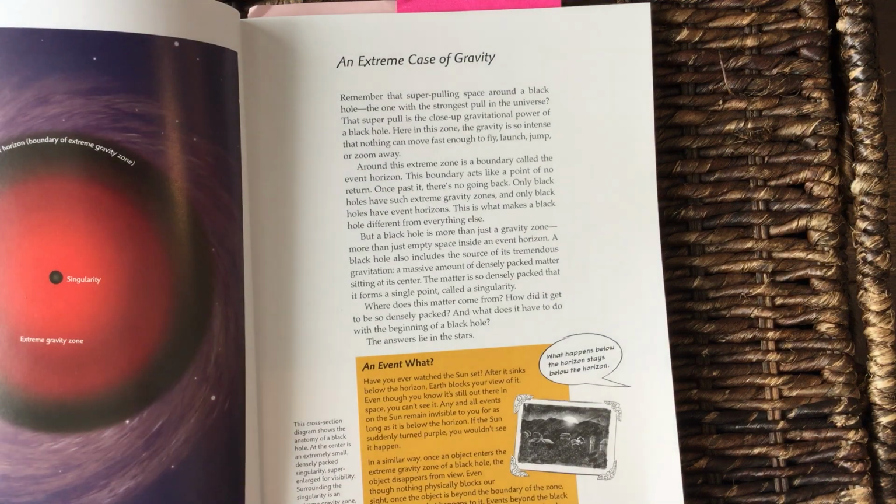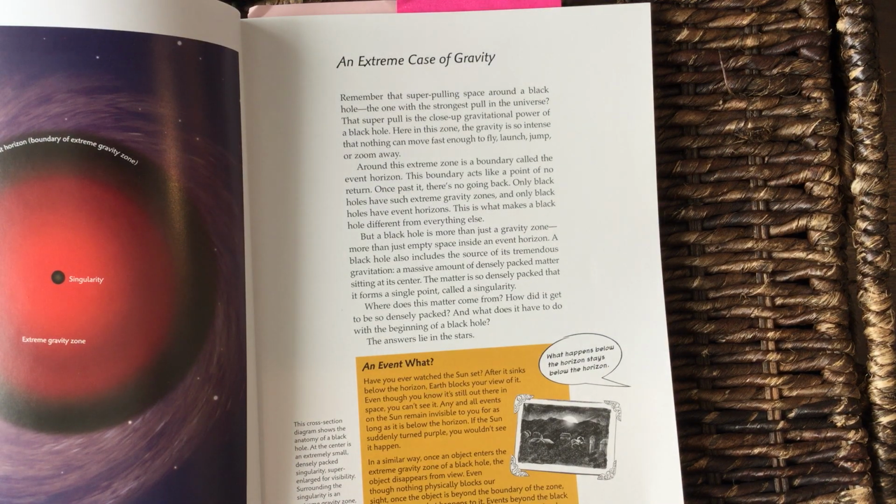This boundary acts like a point of no return. Once past it, there's no going back. Only black holes have such extreme gravity zones, and only black holes have event horizons. This is what makes a black hole different from everything else.